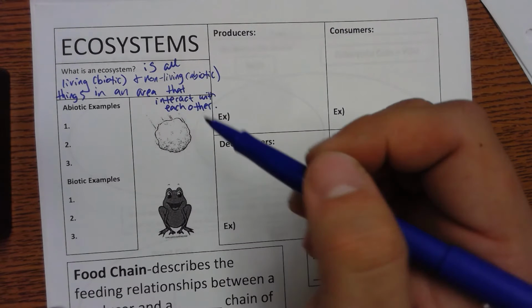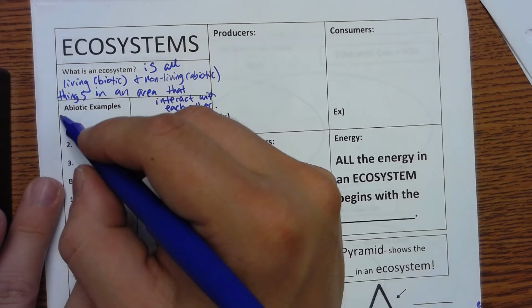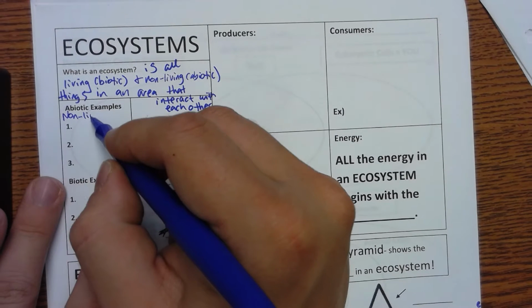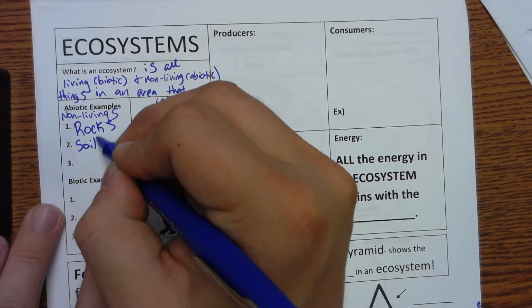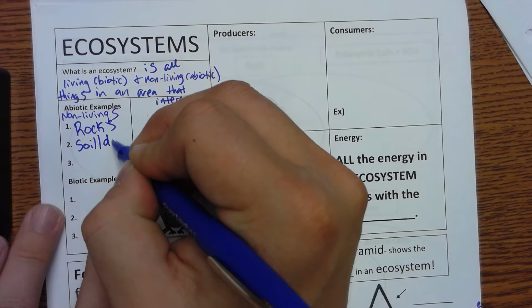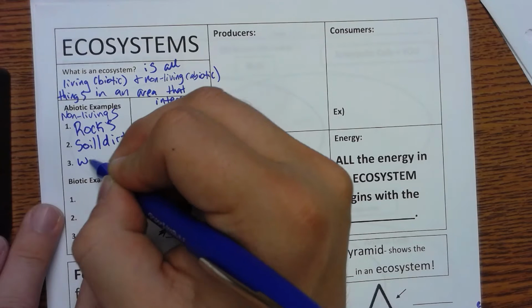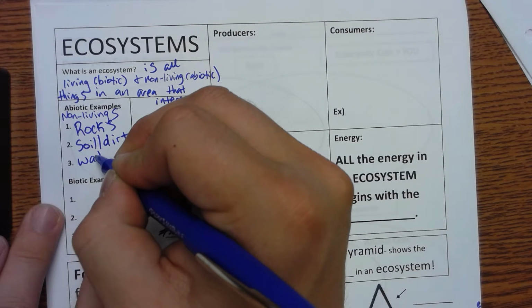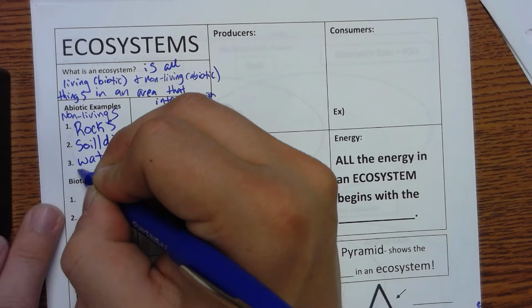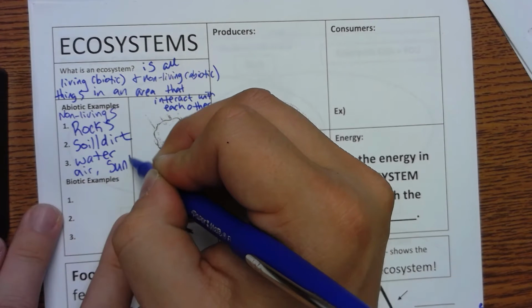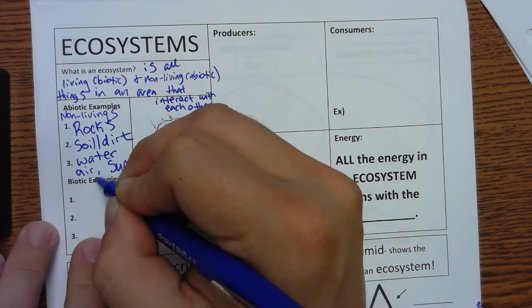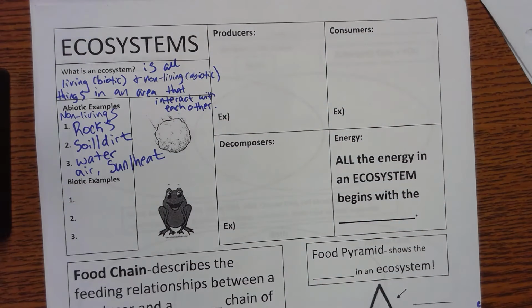Okay. Abiotic means non-living. All ecosystems have non-living or abiotic factors, like rocks, like soil or the dirt, like water, like air, like the sun or heat. All of these things affect living things. Okay?